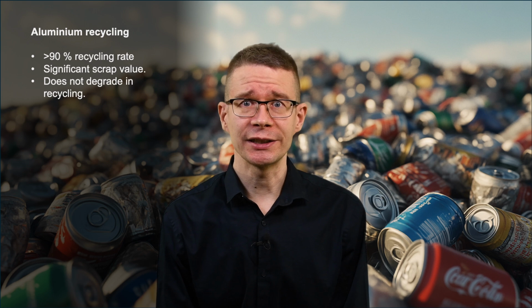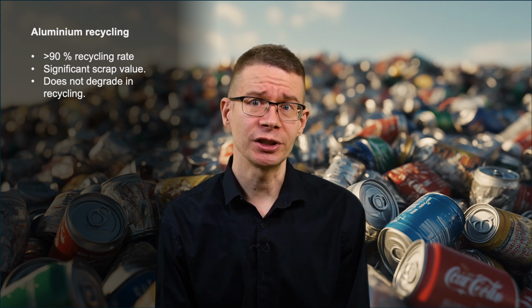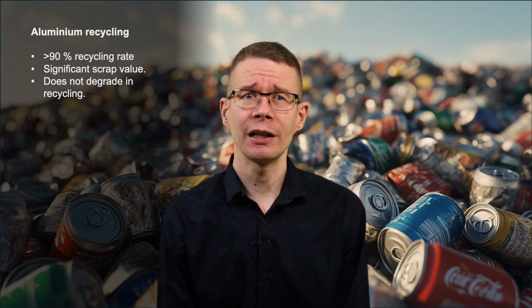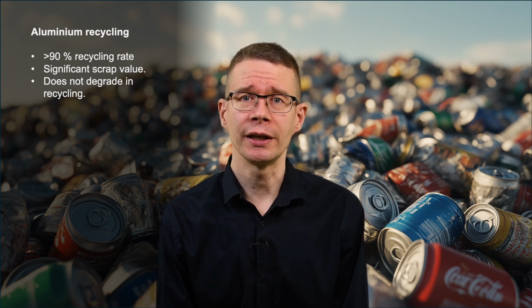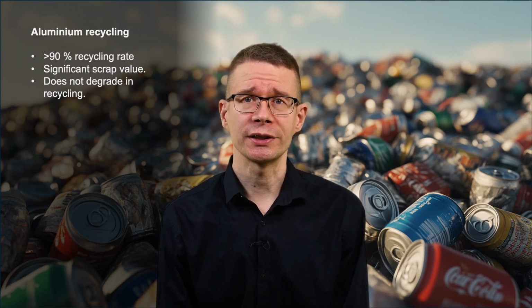Recycled aluminium is as good as new and it can be sold as virgin material. And that's typical of metals. You just melt and you reuse them. No structural damage, no nothing. However, melting of course requires some energy.